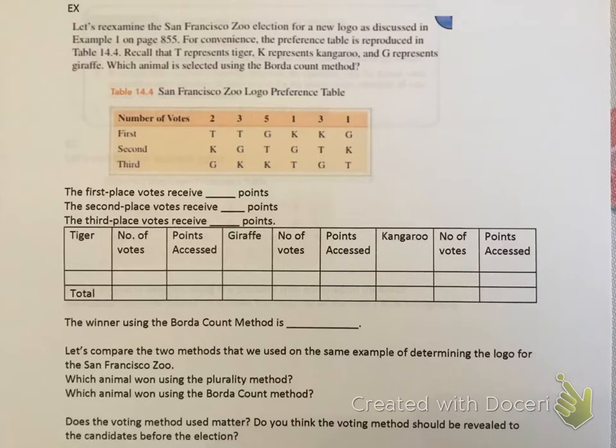So we're going to look at the San Francisco Zoo election for the new logo as discussed in the first example we saw. The preference table is right below, and we're going to look at this again. Remember, T is tiger, K is kangaroo, G is giraffe. All right, so for the Borda count method, I'm going to look at tiger first. So I'm going to put a little T here, and look at how many first place votes they have. I'm going to write out first, second, and third, just to keep track.